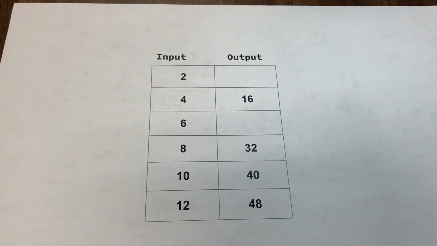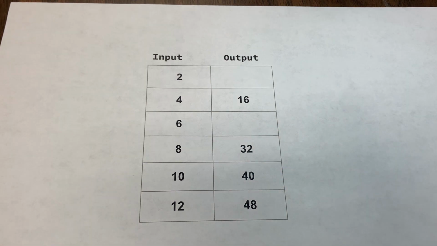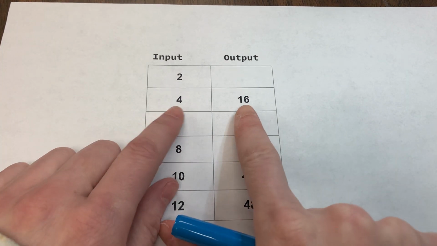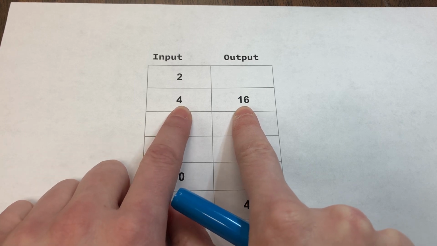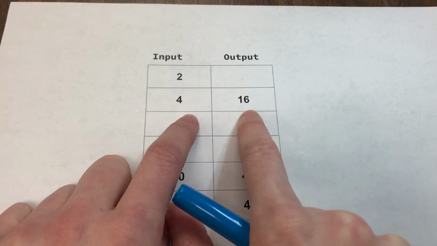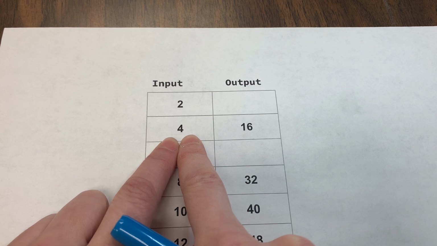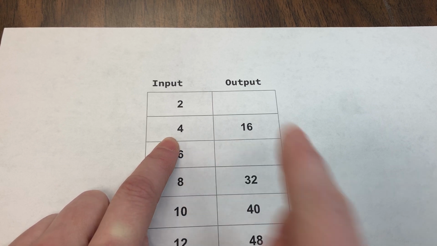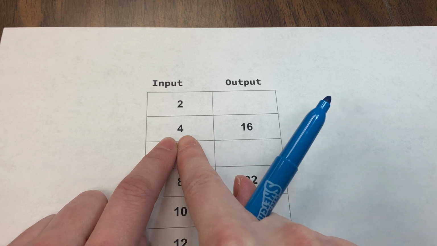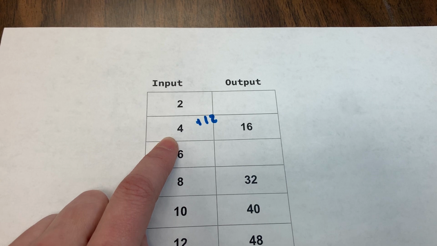In this table, there are different numbers being left out. It's not the last two. They have random ones. So we are going to do the same thing. I'm going to pick two and decide, are these numbers getting larger or are they getting smaller? They are getting larger, which means it's going to be addition or multiplication. I always like to start with the easier one of addition. 4 plus what gives me 16? I know 4 plus 12 equals 16.